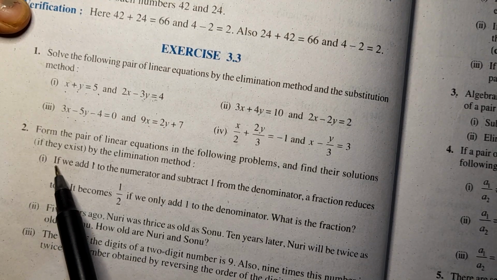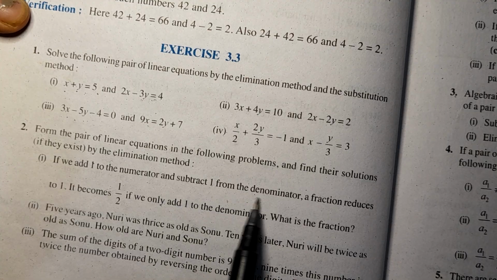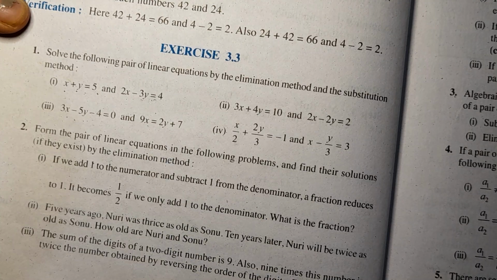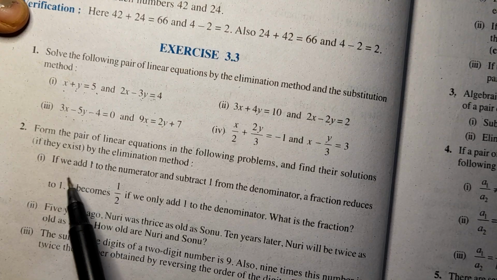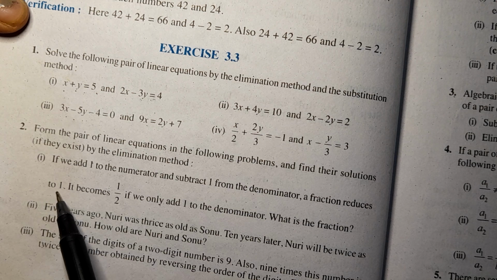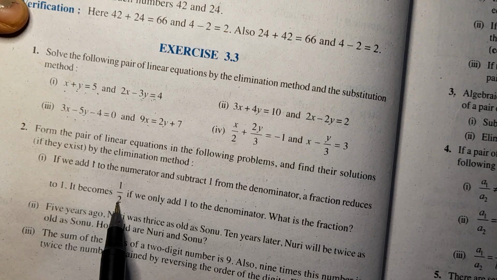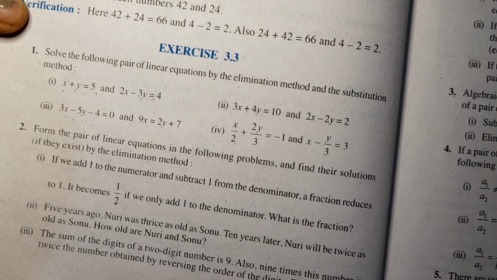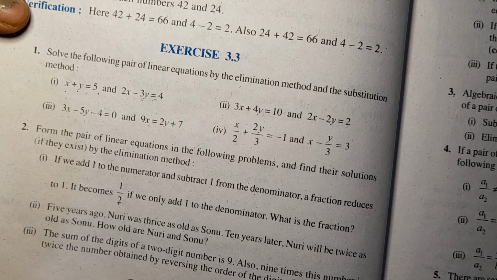Now the first question: if we add 1 to the numerator and subtract 1 from the denominator. What is the numerator and what is the denominator? In a fraction we have the upside and the downside. The upside is the numerator, so in the upside 1 will be added and in the downside 1 will be subtracted. Then the number becomes 1. From here there is one equation. Second, it becomes half, 1 by 2. If we add 1 to the denominator, there is no change in the numerator, only 1 is added in the denominator. Then what is the fraction?